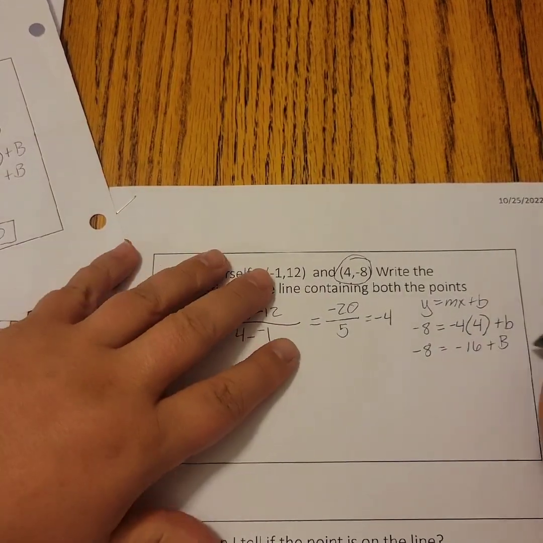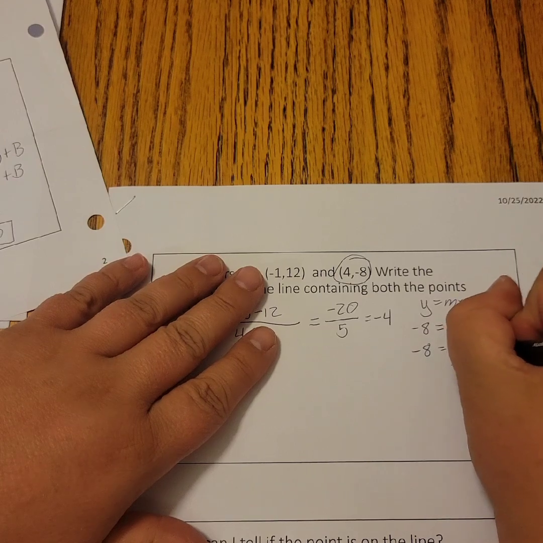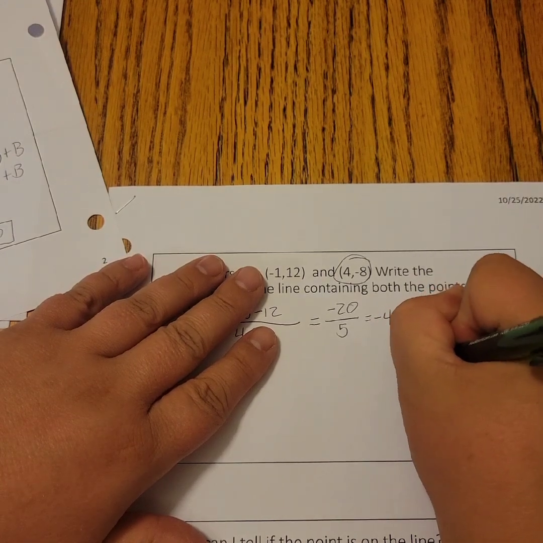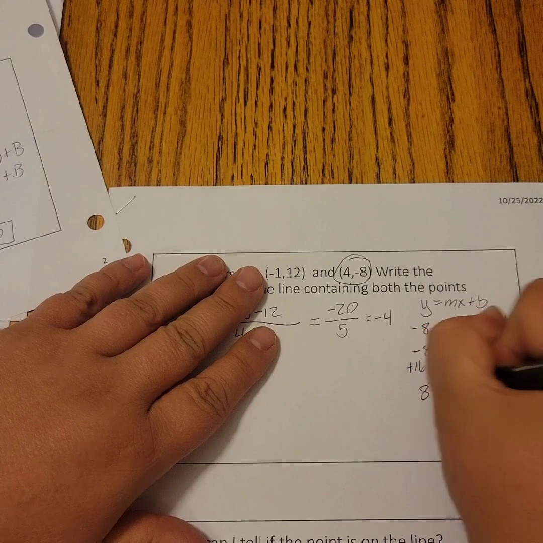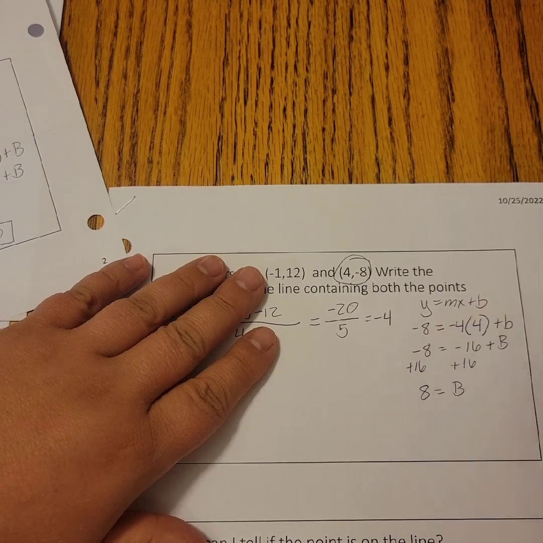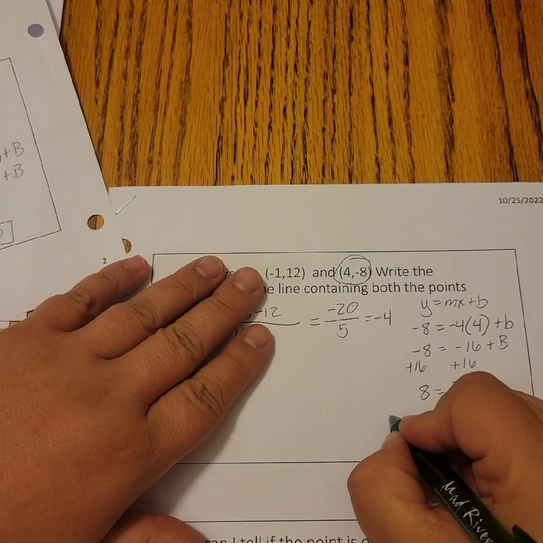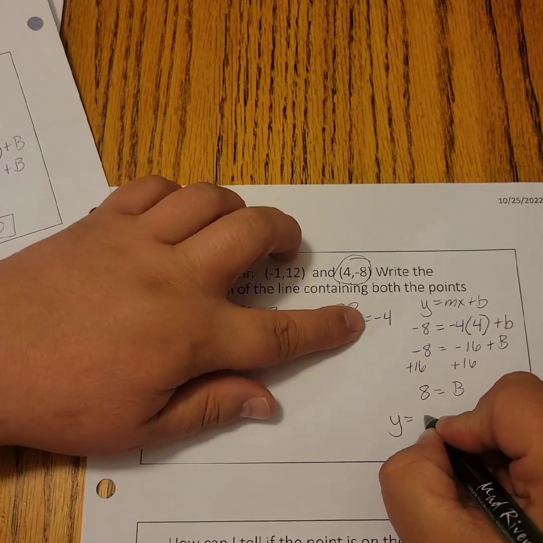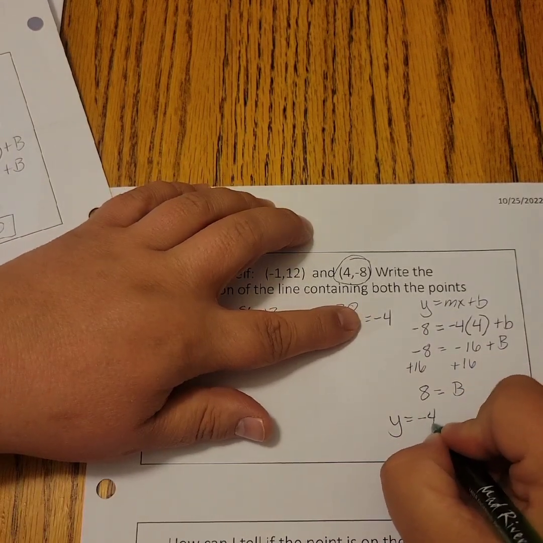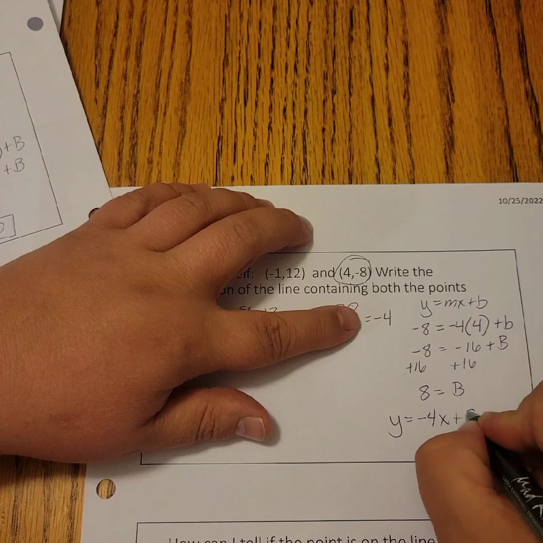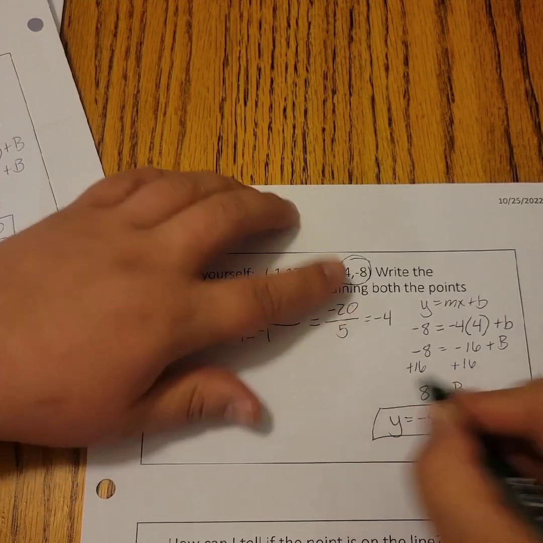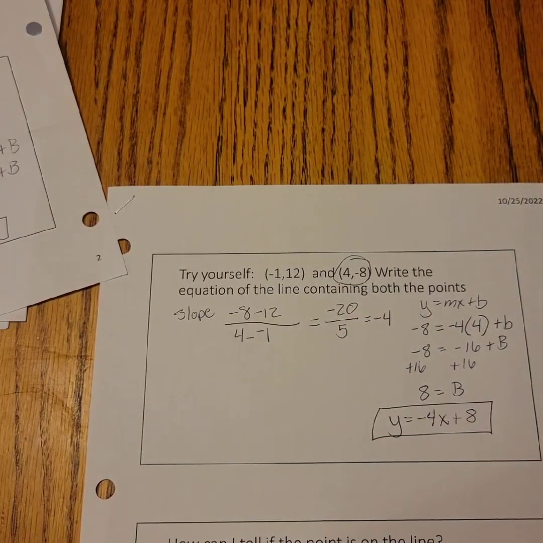So then we have negative 16 plus b, plus 16, plus 16, 8 equals b. So then we have y equals slope again, negative 4x plus 8.